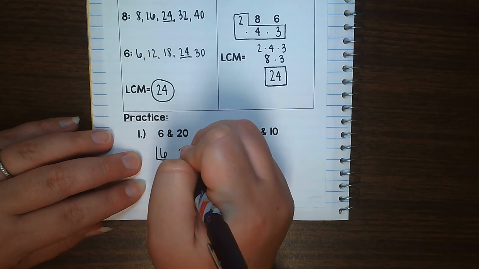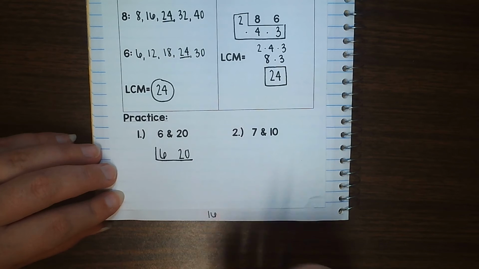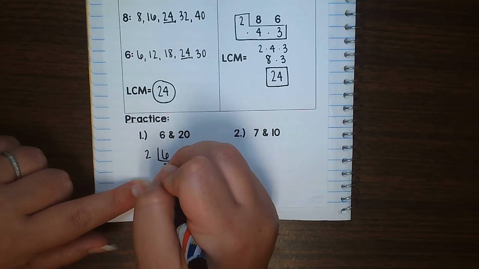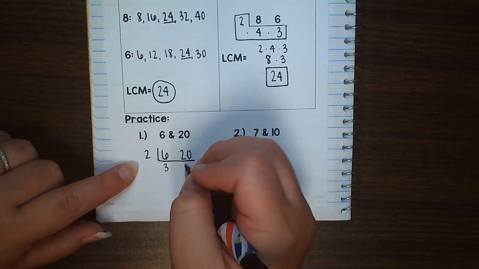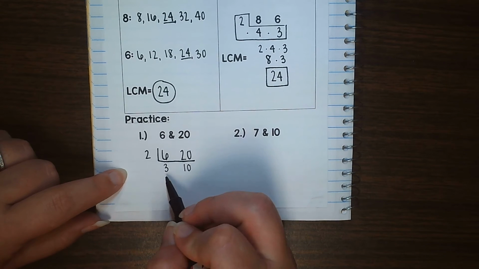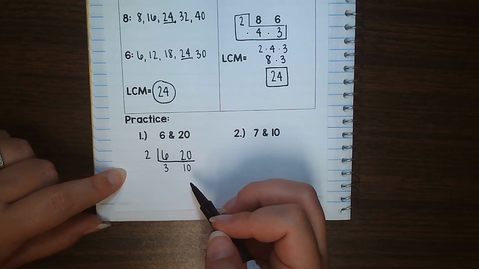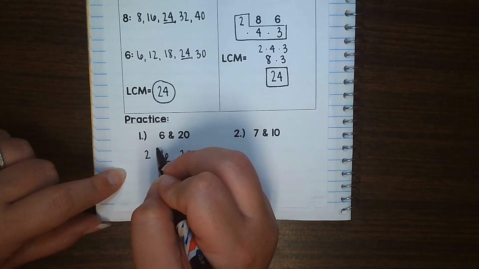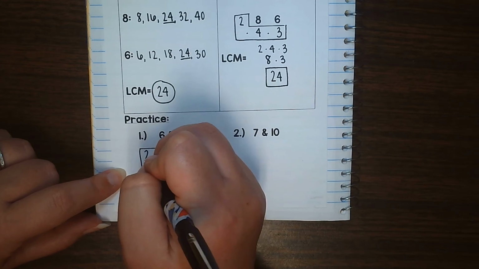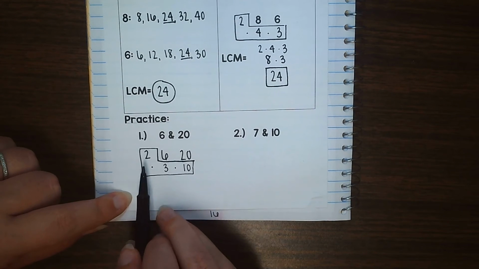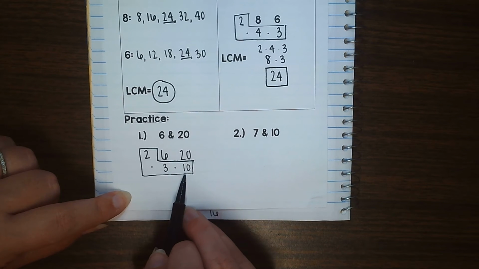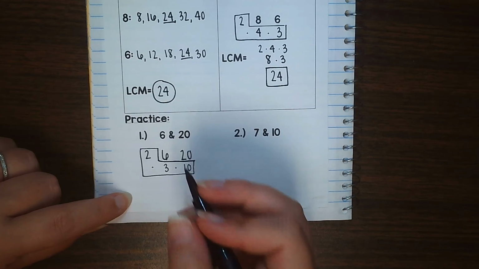Put them in our L. They're both even, so let's take out a 2. 6 divided by 2 is 3. 20 divided by 2 is 10. 3 and 10 don't have anything else in common, so I'm going to make the L, multiply everything inside. 2 times 3 is 6. 6 times 10 would be 60.